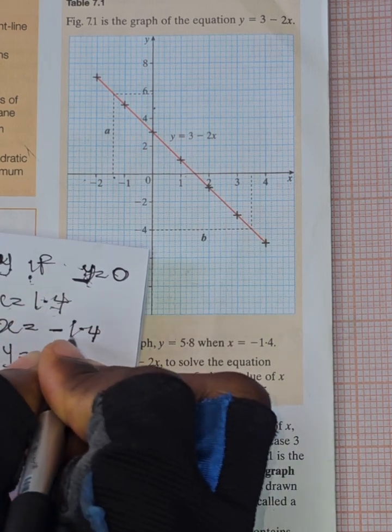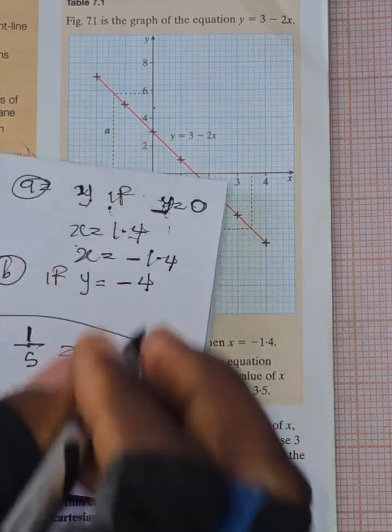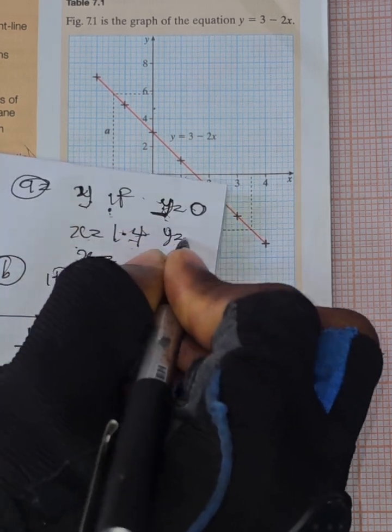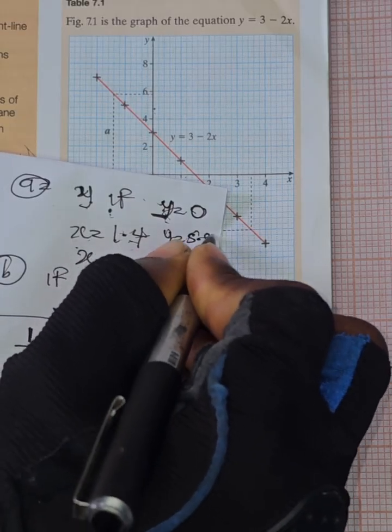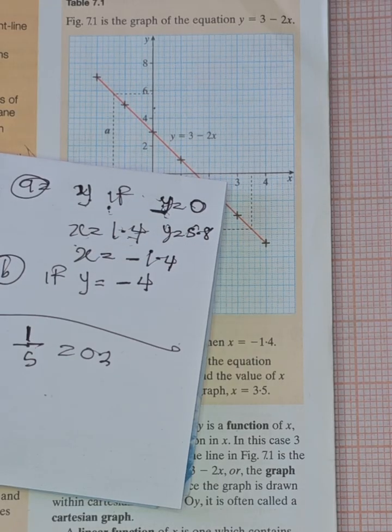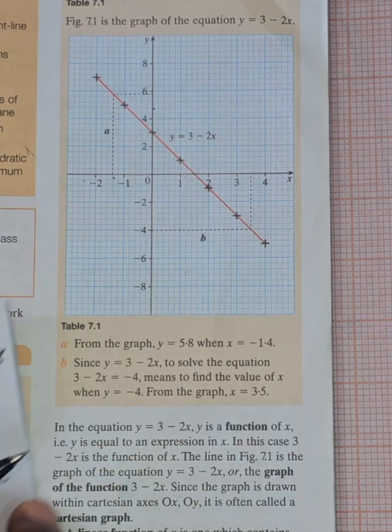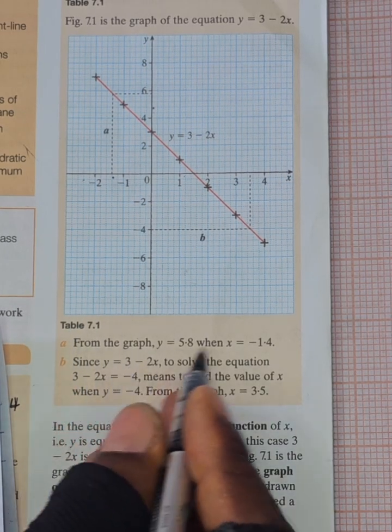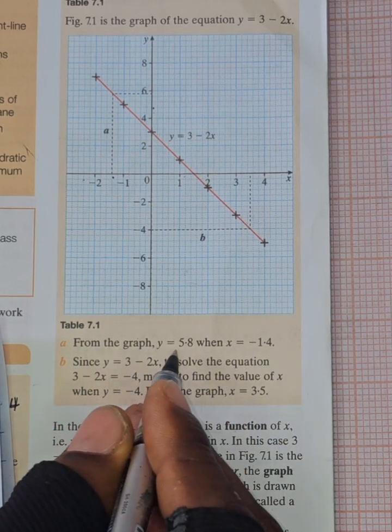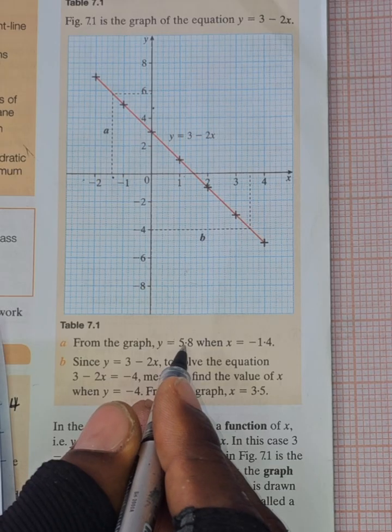So at this point, when x is minus 1.4, y is 5.8. I know this might look rough. So let's look for the answer. At x minus 1.4, y is what? 5.8, which is what we got.